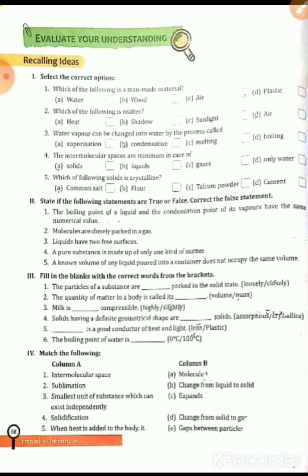First one, recalling ideas. What we have learned, we just recall it. And how can we recall? Here some questions are given. If we can give the answers, we can recall our ideas related to this chapter. The first part is select the correct option. We can see here page number 68, first one.